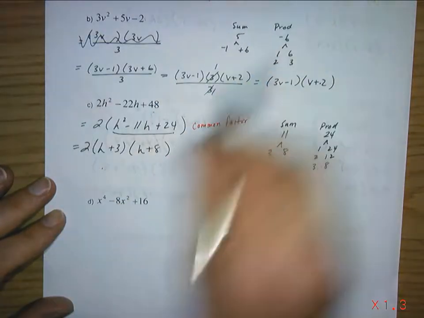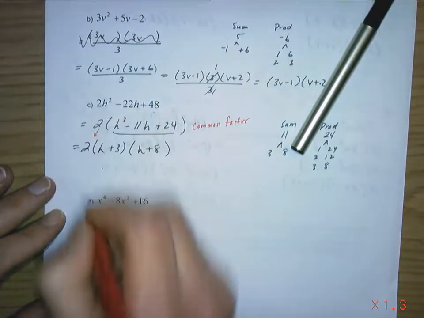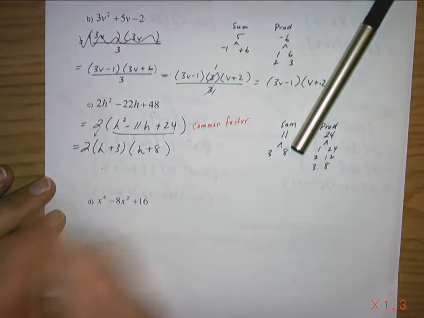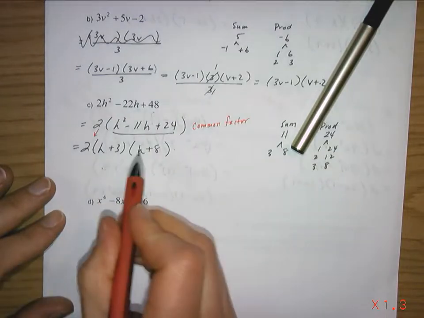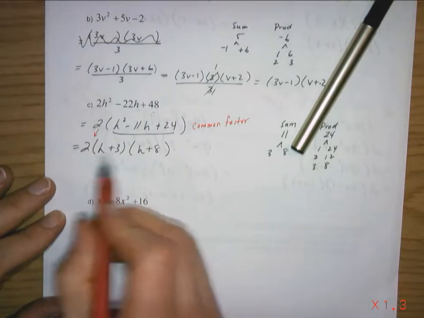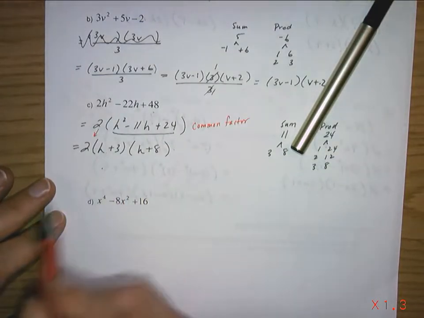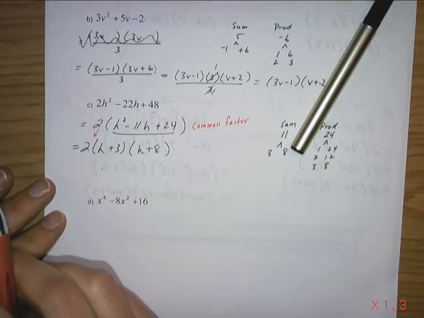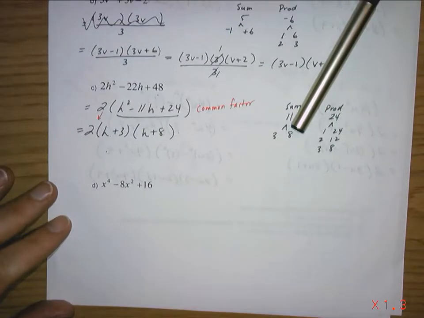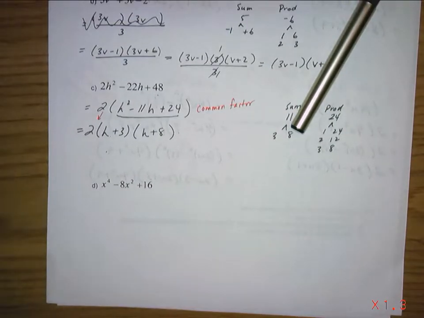Now don't forget to bring this 2 down. You need all 3 factors to multiply to give you this. And check these out. There's nothing else that'll common factor out of them. They're not differences of squares. I'm good to go. The last one's a bit of a tricky one.